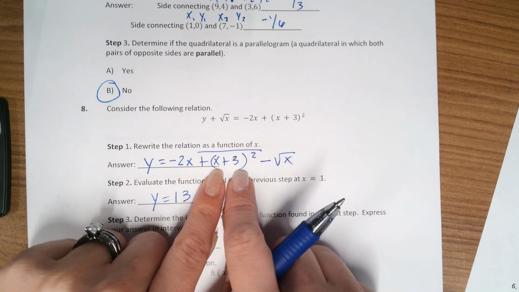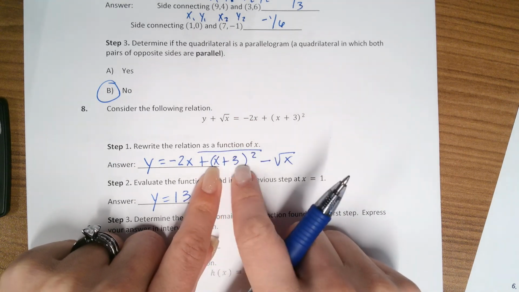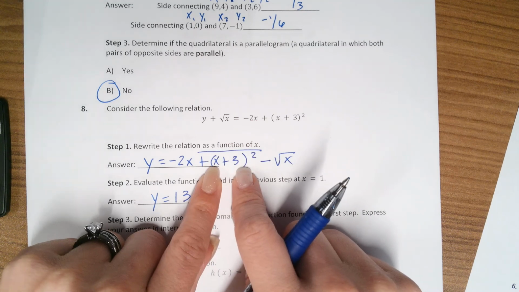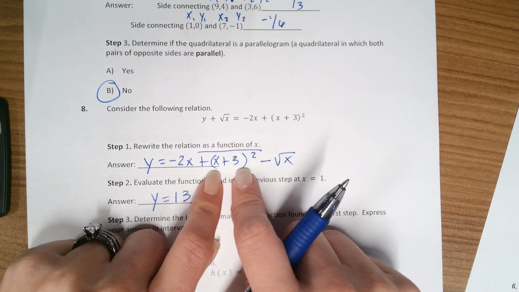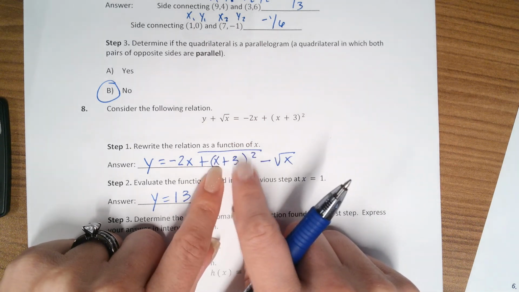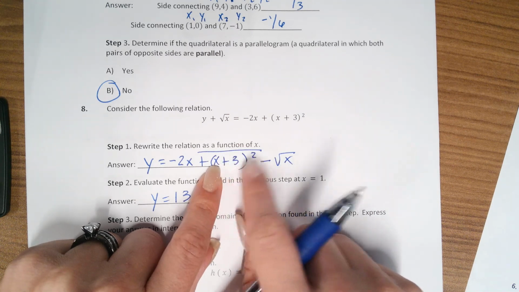So let's look at the next term, (x + 3) squared. If I plug in an x value here, then I'm going to add 3 to it. Is there any number I can't add to 3? The answer is no. I could have -2 plus 3. I could have 0 plus 3. I could have 50 plus 3. I can add any number and 3. That's not a problem. Then once I add 3, I square it.